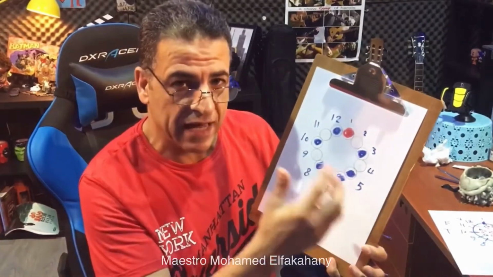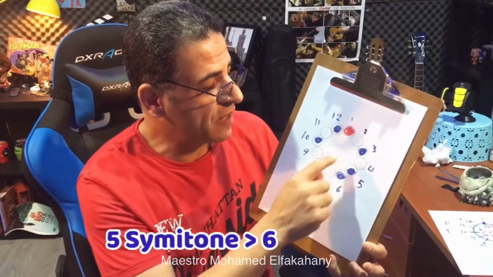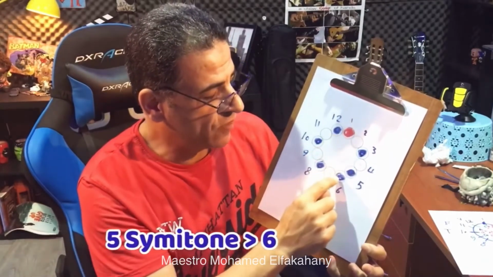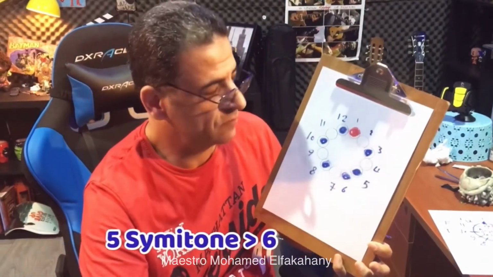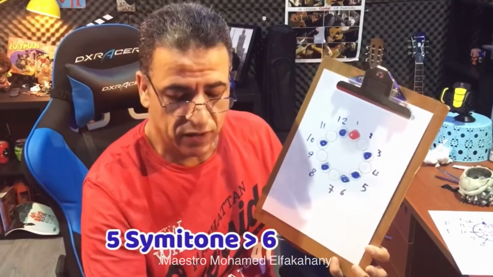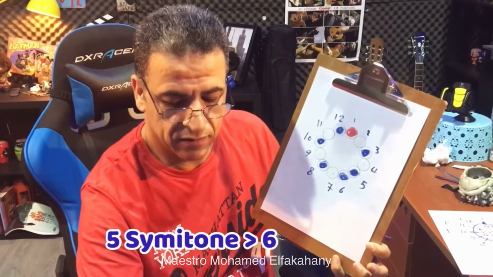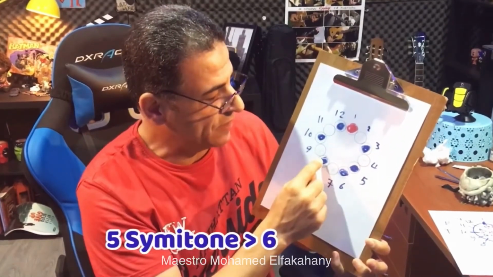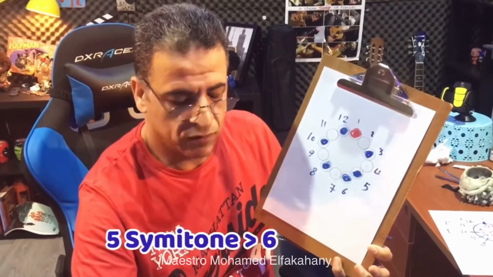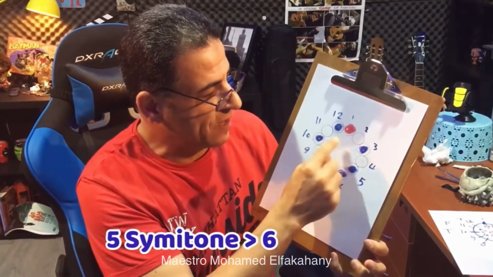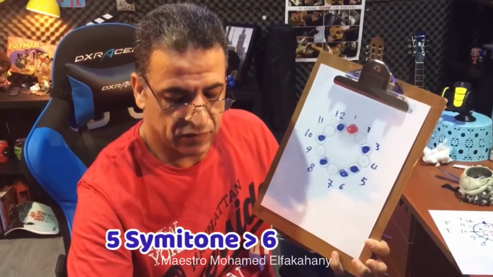The fifth interval contains 5 semitones and it showed 6 times in this scale, between C and F, D and G, E and A, G and C, A and D, B and E.